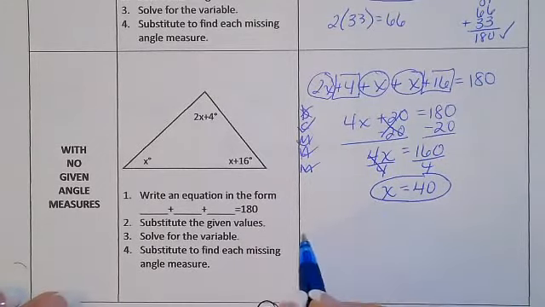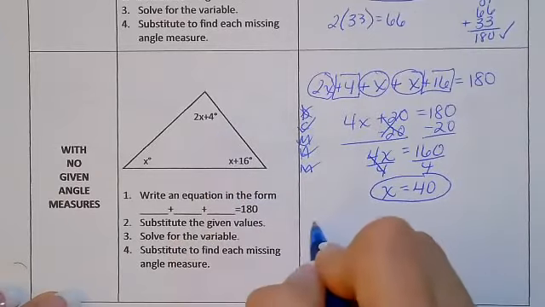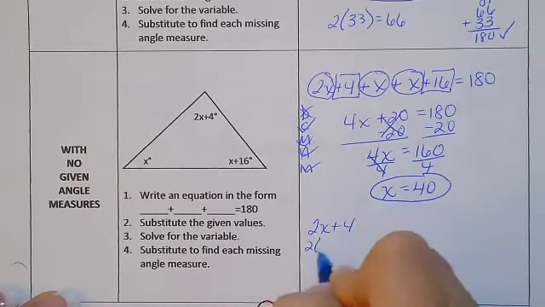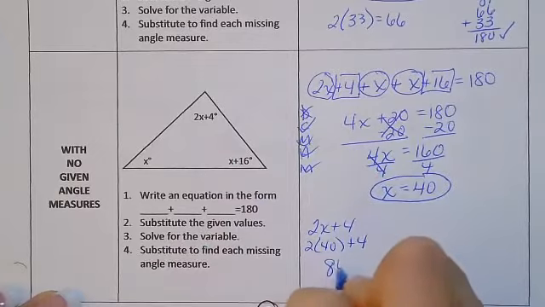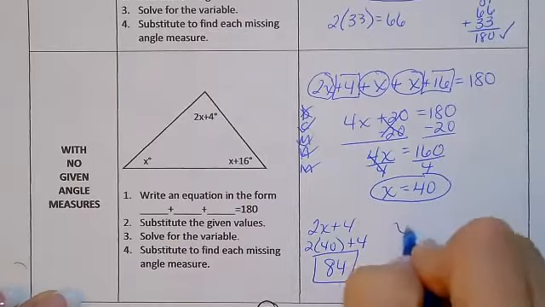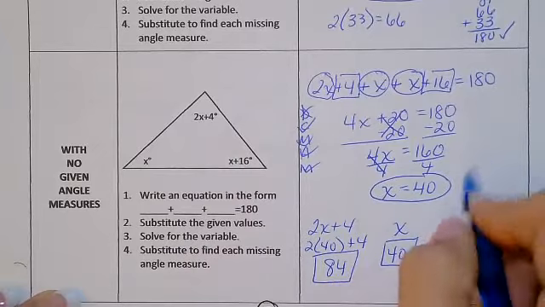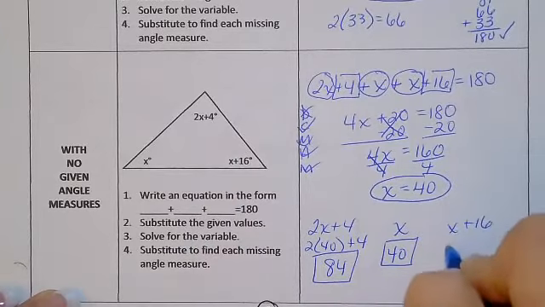Okay, so now we're going to substitute to find each measure. So I'm going to start with 2x plus 4, but I'm going to substitute 40. That's 84. The other one is x, so it equals 40. And the last one is x plus 16.